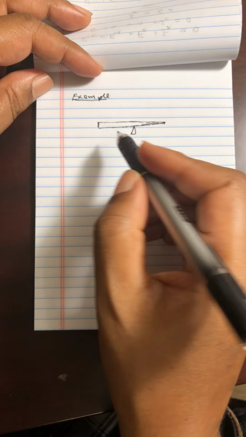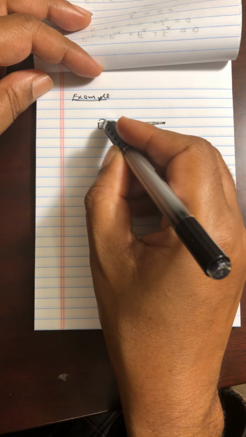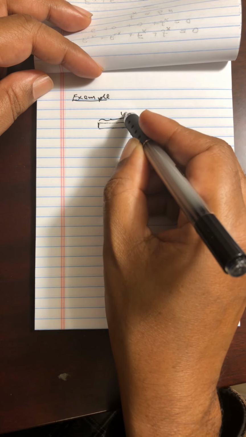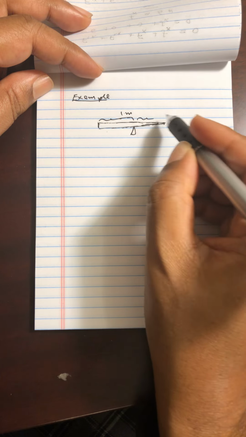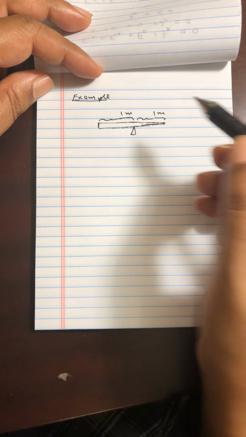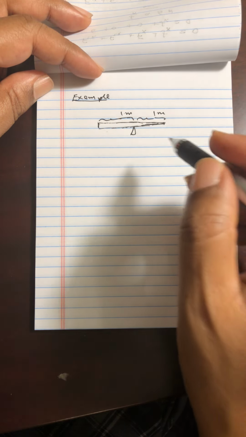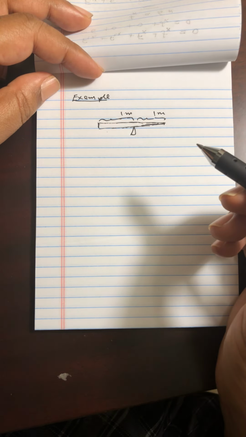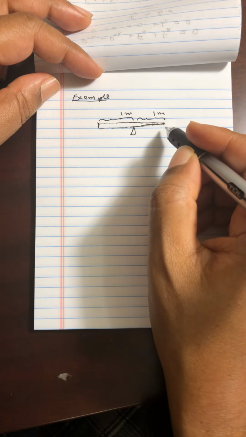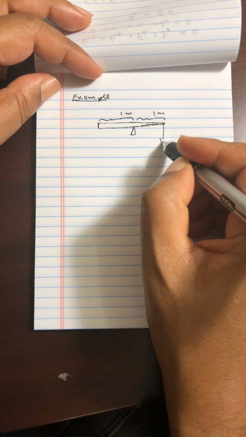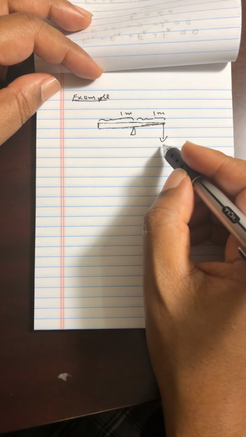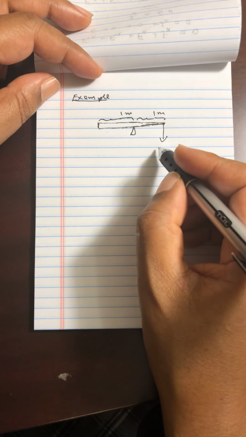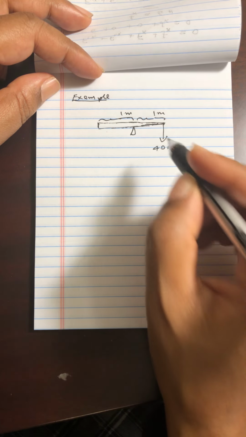Let's say this distance over here is 1 meter, and this distance over here is 1 meter. Now suppose we have a weight of, let's say, maybe 40 newtons acting at this end.